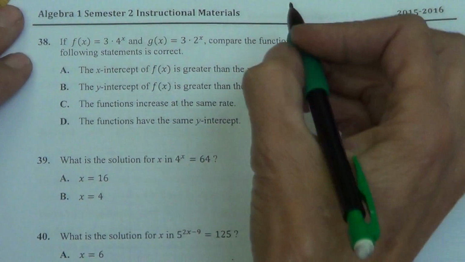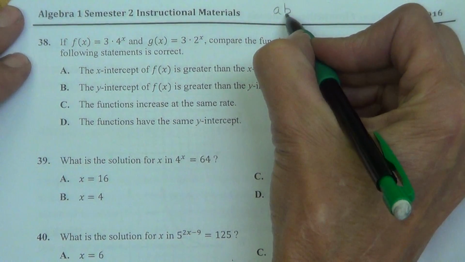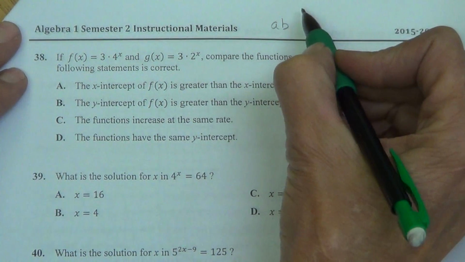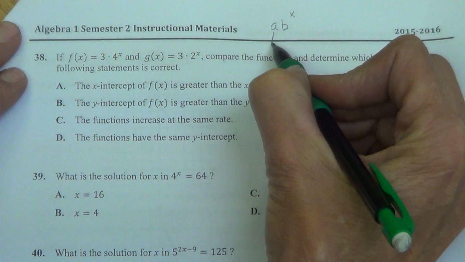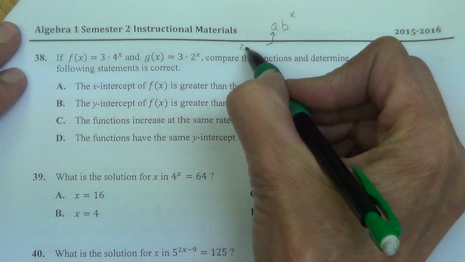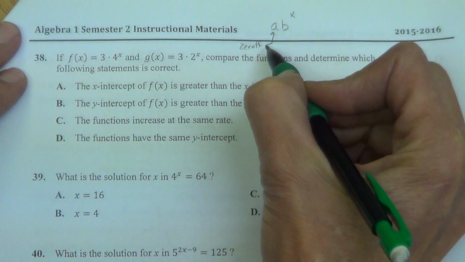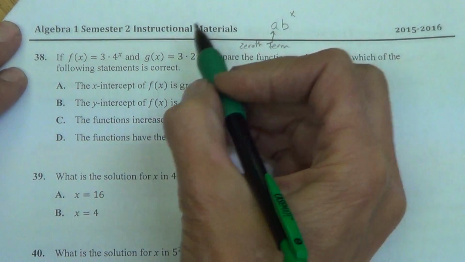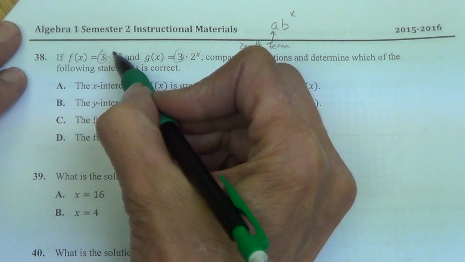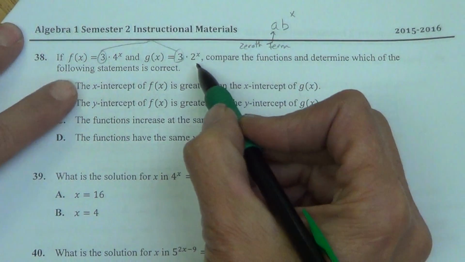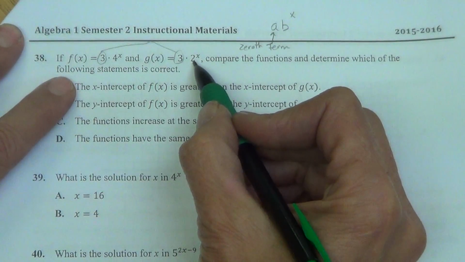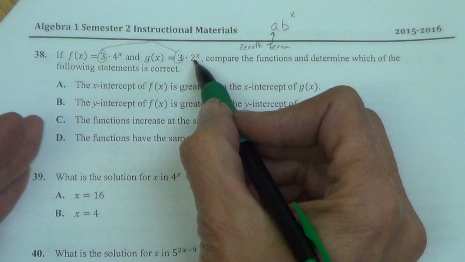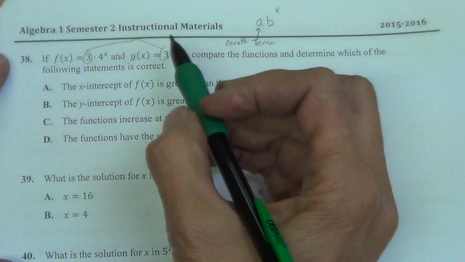Next page. Number 38. Now, again, we're looking at a, b to the x. This is our starting value, or our 0th term. Do not forget, 0th term means that it's intersecting the y-axis. So these are intersecting the y-axis at the same spot. Now, is their growth rate different? Absolutely. This one is only gaining by a factor of 2 as it goes to each slot to the right.